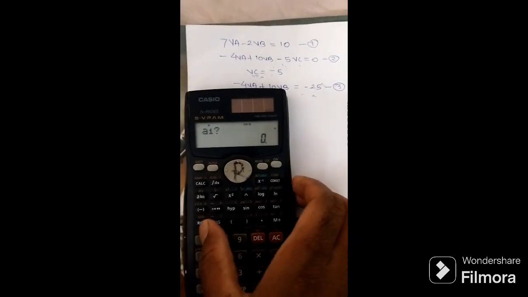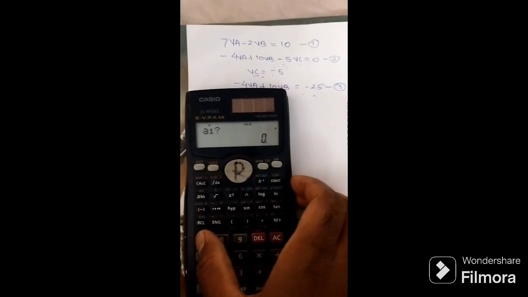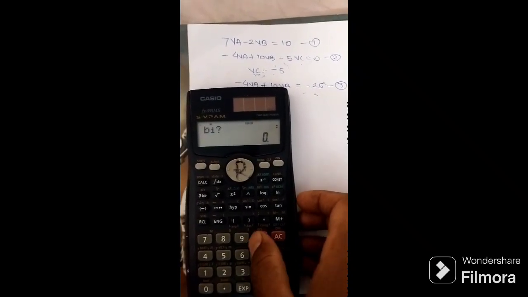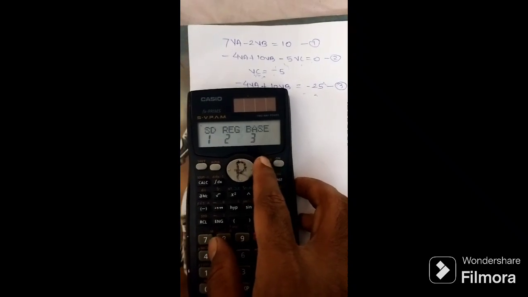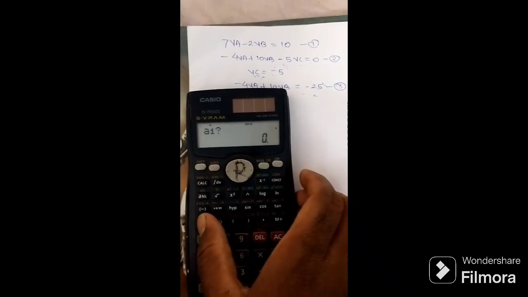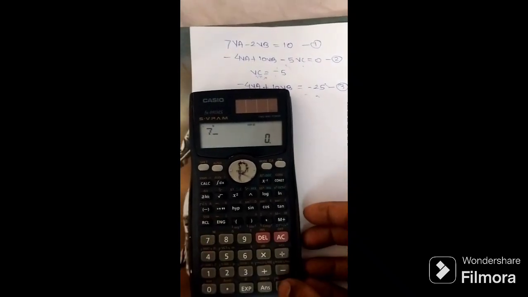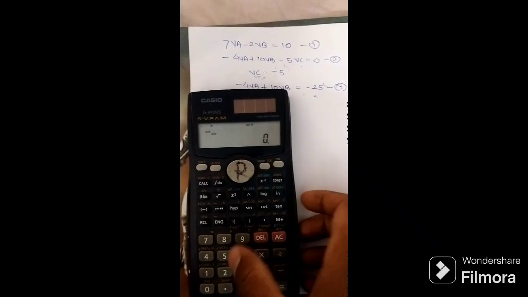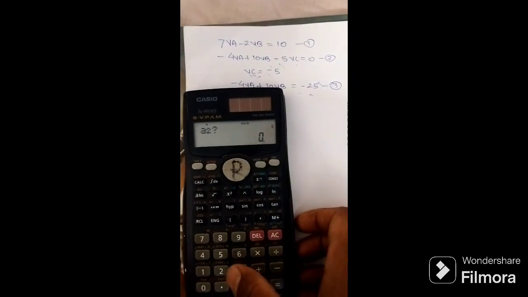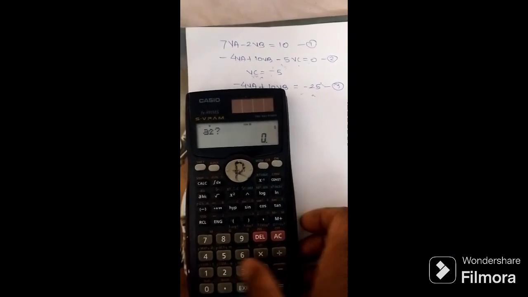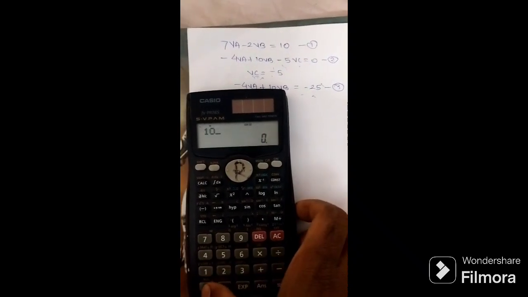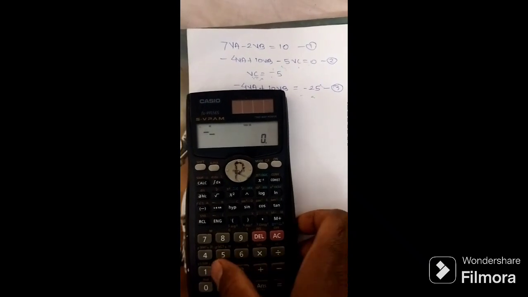The coefficient of Va is 7, so A1 equals 7. Then B1 equals minus 2. C1 equals 10. A2, the coefficient of Va in equation number 3, is minus 4. The coefficient of Vb is 10, and C2 is minus 25.